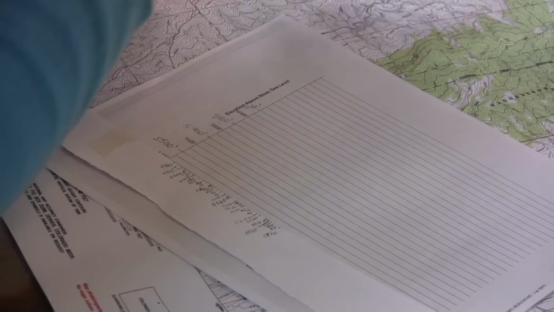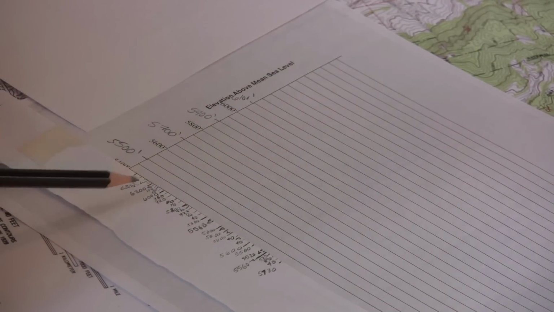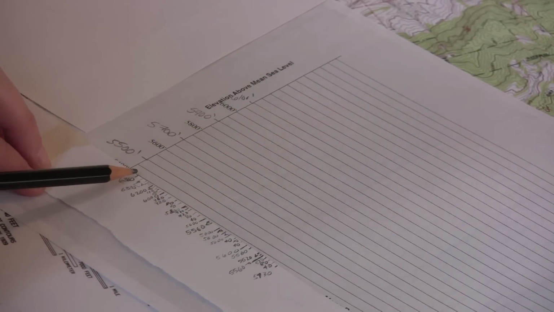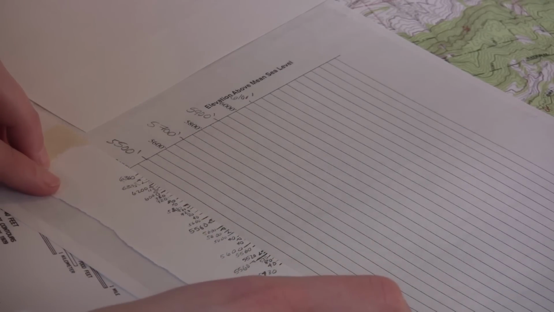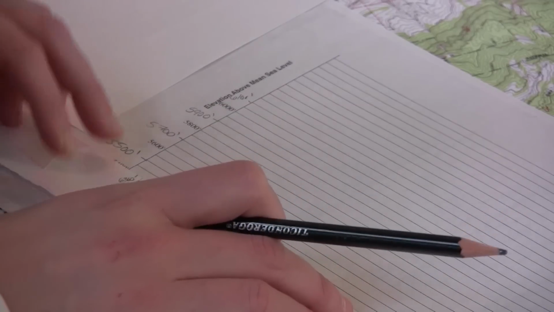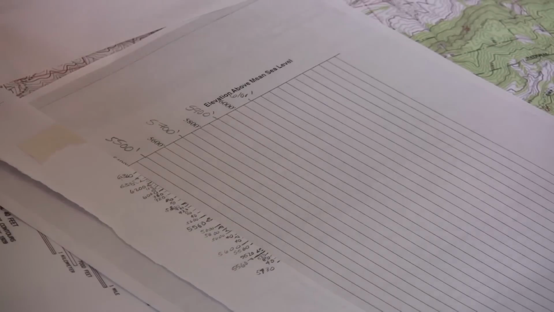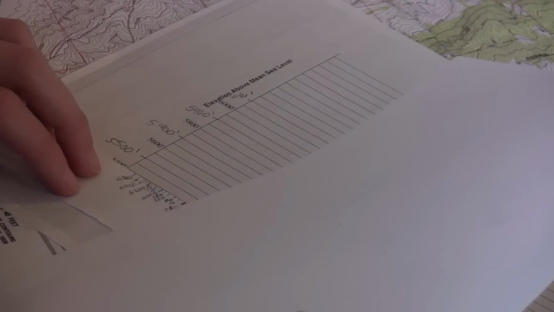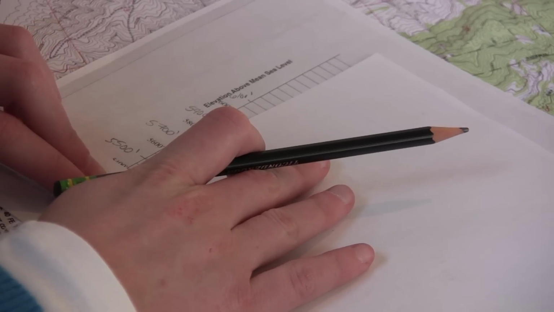So you'll need a ruler for this part. I'm just using this piece of paper for my straight edge. And you need to make sure you go directly up from your notch along the y-axis. Otherwise, you might be stretching out or compressing your profile, and then it's not going to be accurate. So my first elevation, I have 6,360 here.